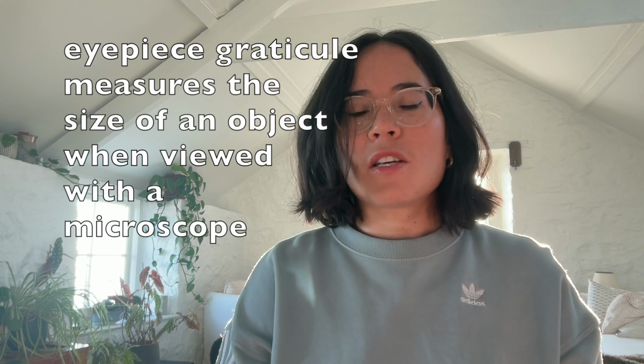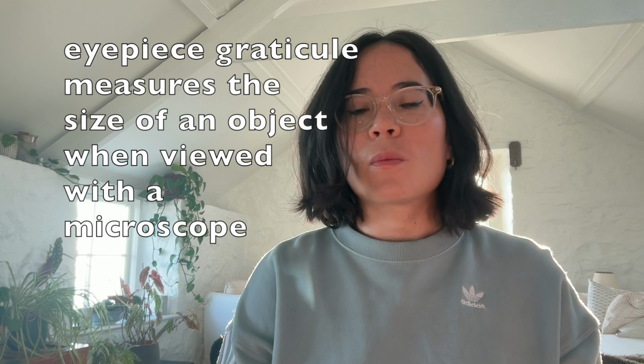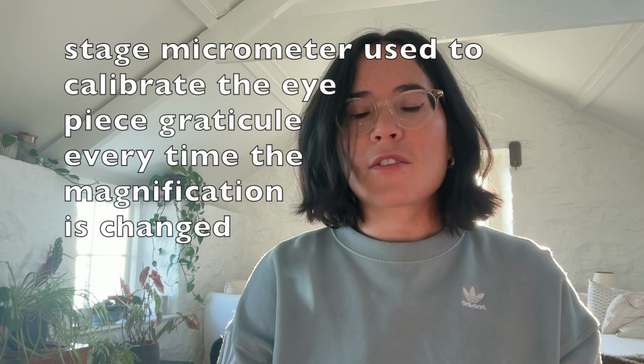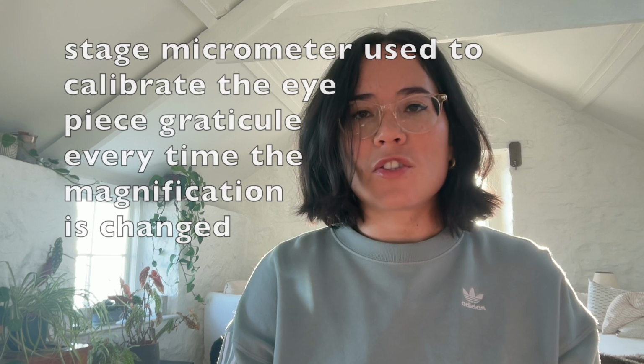Its purpose is to measure the size of an object when viewed with a microscope, and this must be calibrated every time the magnification is changed. The stage micrometer is used to calibrate the eyepiece graticule every time the magnification is changed.